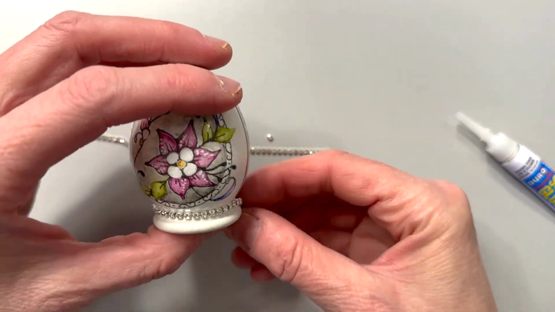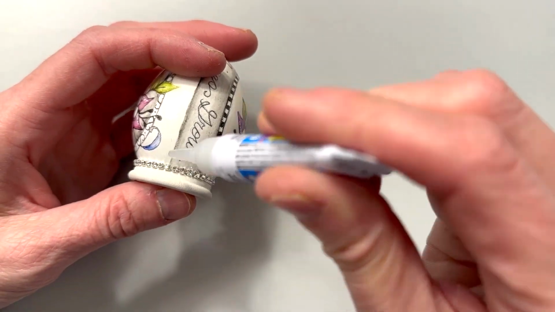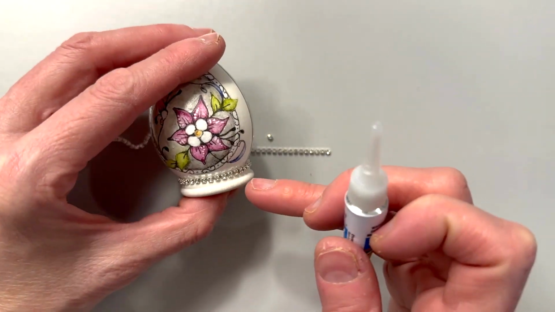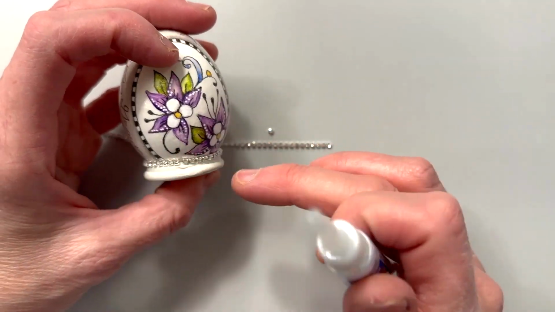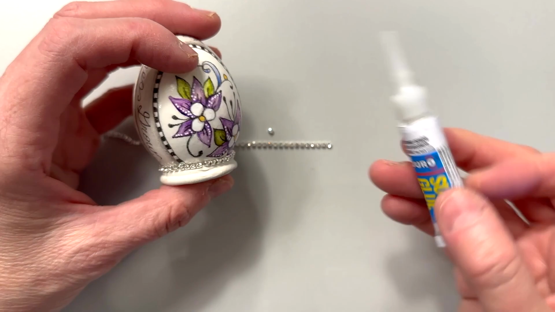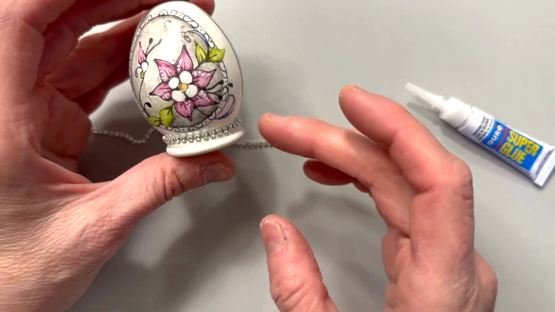Now once I have that chain down to where I like it, I trimmed off a little bit just to make sure it fit all the way around. And then once I have this around the base, I'm going to take that longer chain and run that up over the egg. And I'm going to have it meet up with the other rhinestone chain at the very bottom.